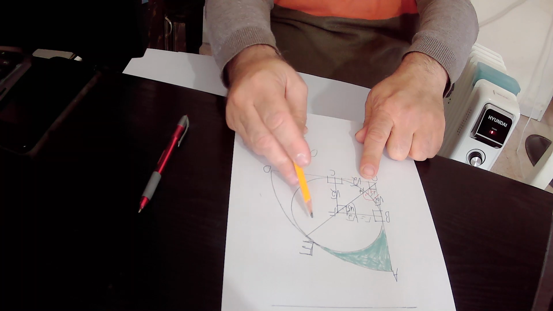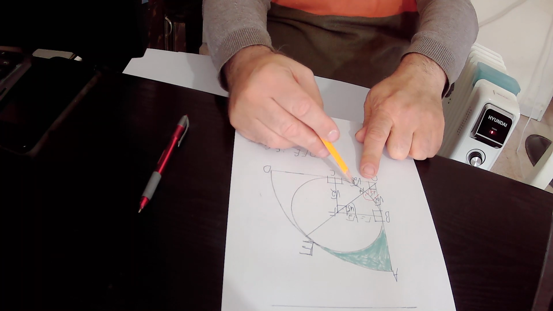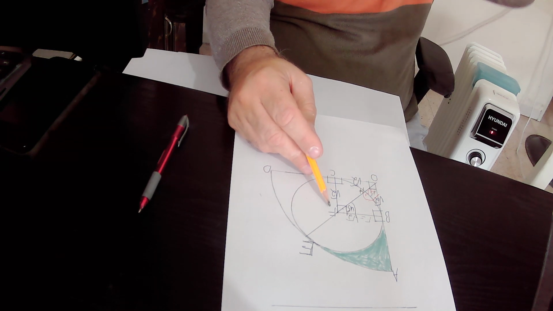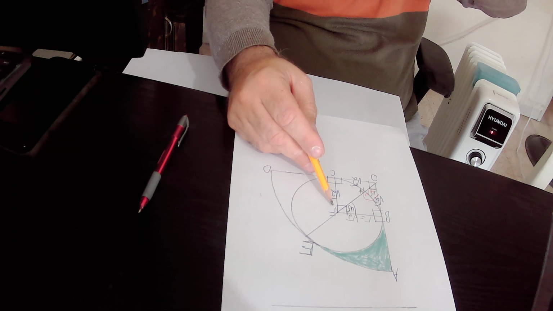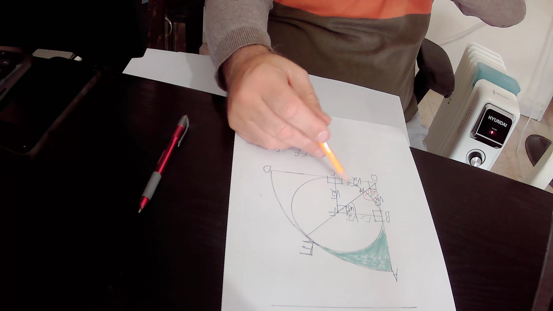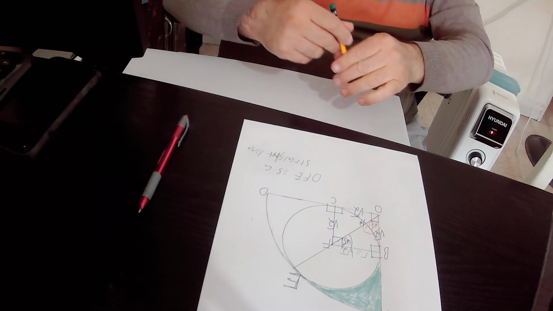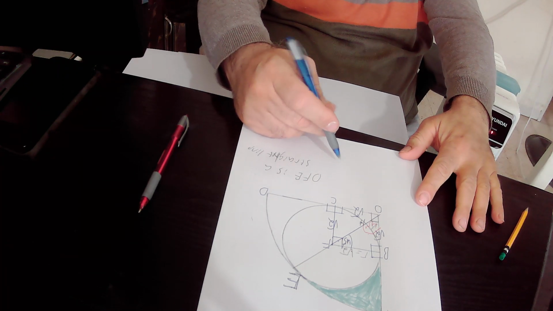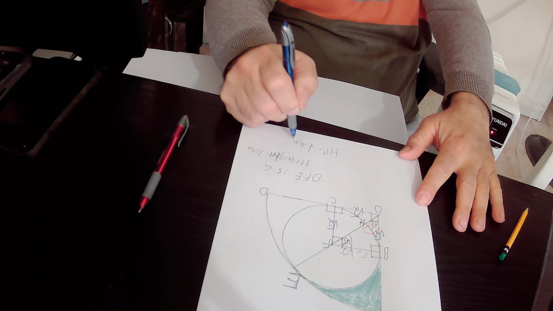Edge FE is a chord inside this small circle, and the chord passes through point F, that is the center of this circle, and any chord that passes through the center of the circle must be the diameter of the circle. Therefore, edge HE is the diameter of the circle. Write it here that edge HE is the diameter of the circle.